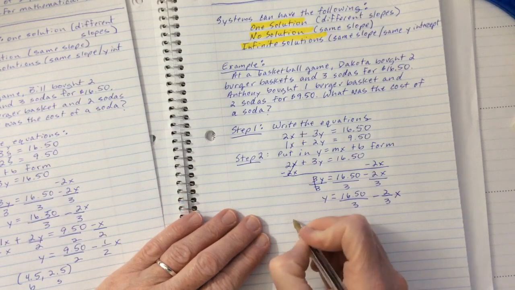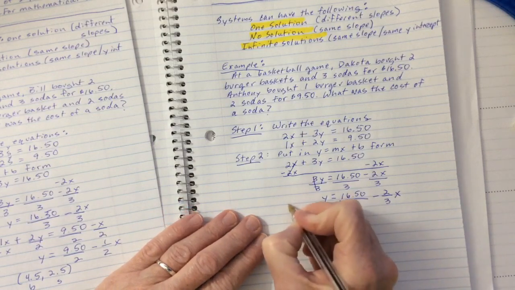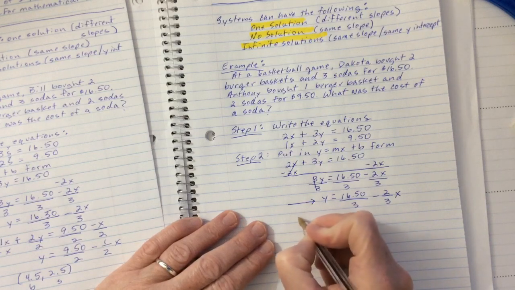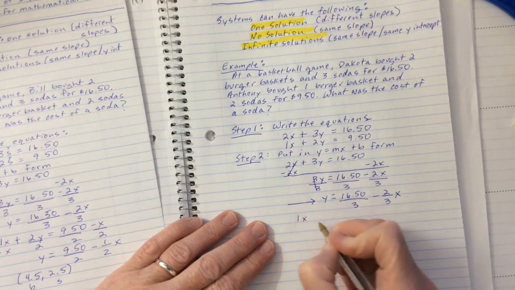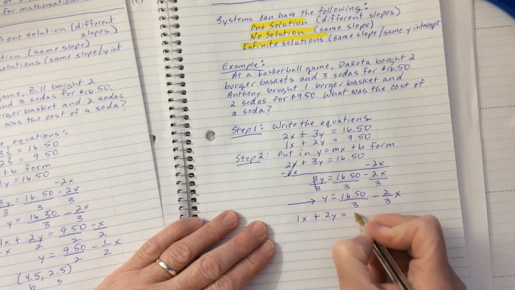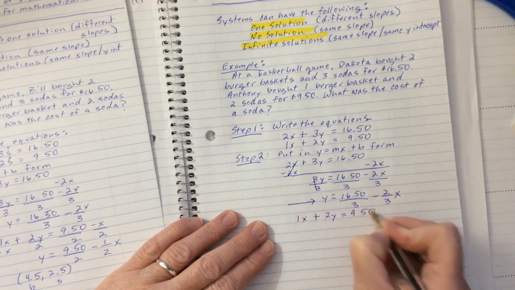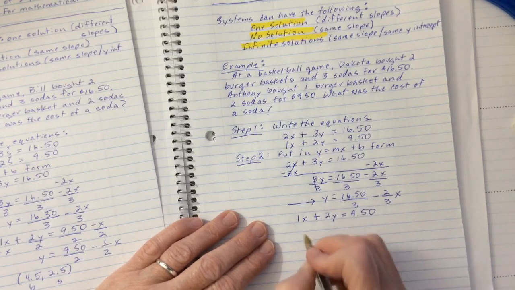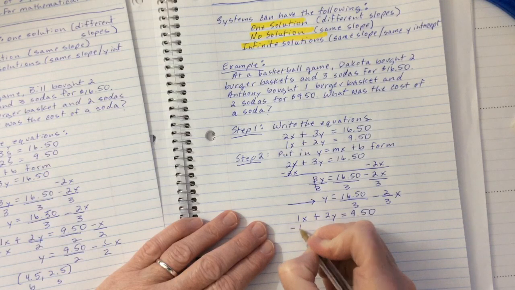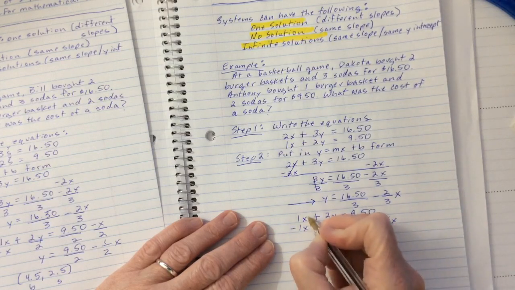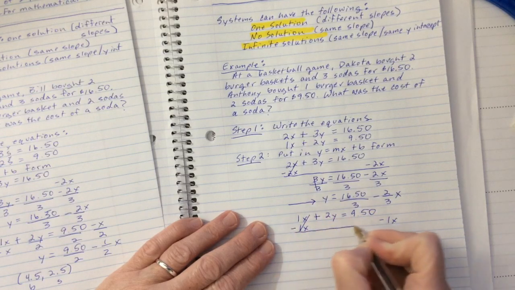Let's do the second one. So we have our first one here. Now we're going to do our second one. We have 1x, and I'll just put 1 so we don't get confused, plus 2y equals $9.50. First thing we've got to do is move the x. So we're going to subtract 1x over here, we do it over here. That goes away.